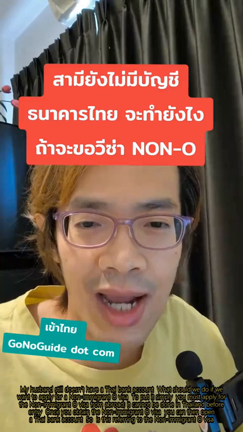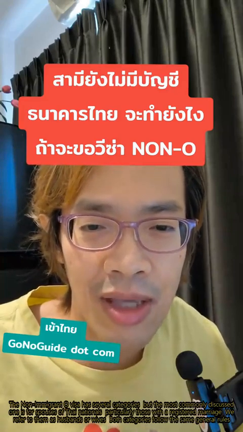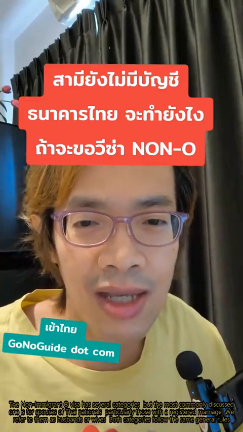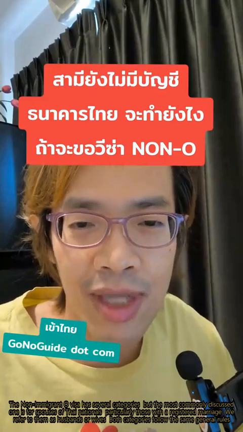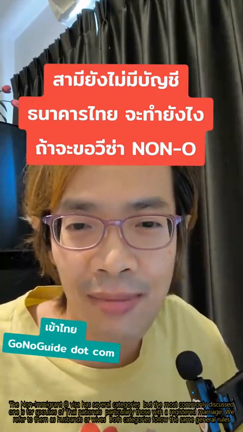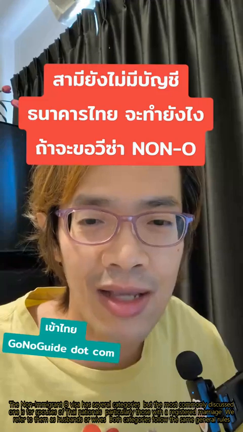So, is this referring to the non-immigrant O visa? The non-immigrant O visa has several categories, but the most commonly discussed one is for spouses of Thai nationals, particularly those with a registered marriage. We refer to them as husbands or wives. Both categories follow the same general rules.